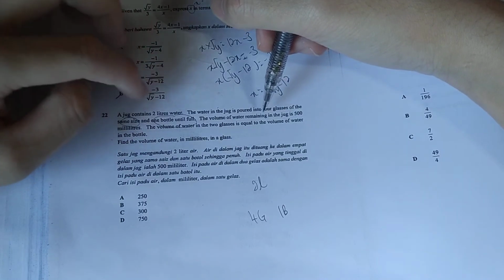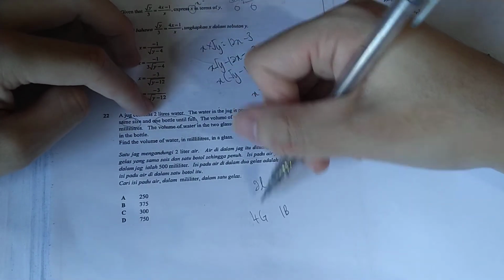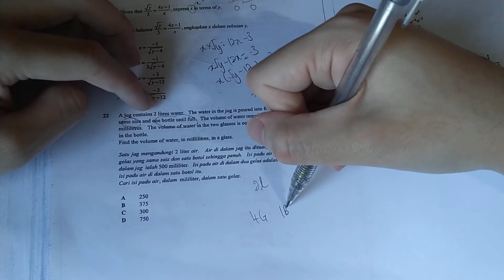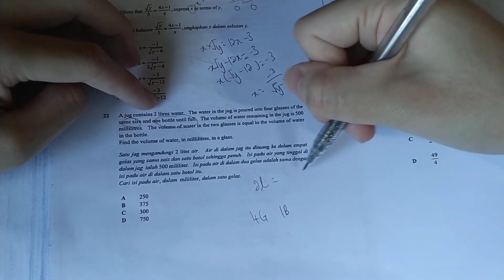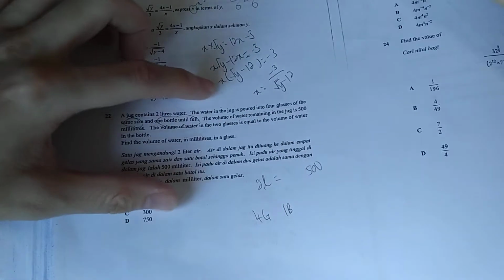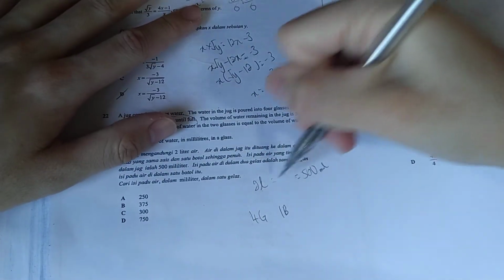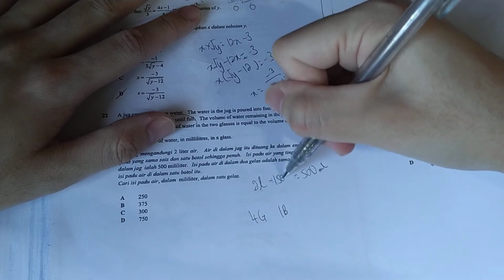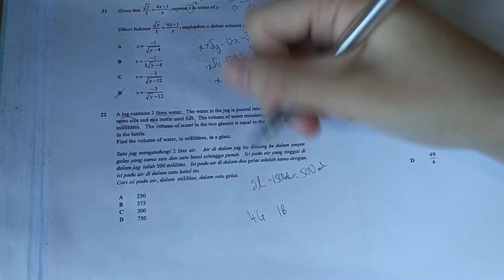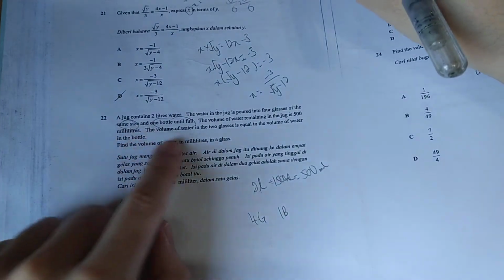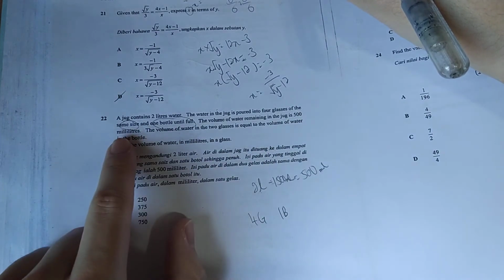It means that, after pouring the 2 liters water into 4 glass and 1 bottle, there is still balance 500. It means that we didn't use all the water. We only use 1500 ml. Can you understand? Because what they give, the 500 milliliters, is in ml.